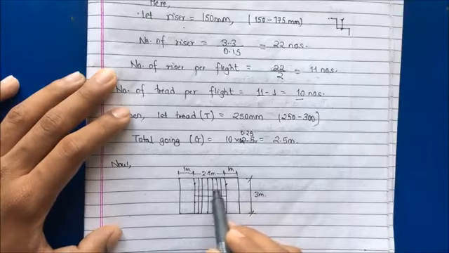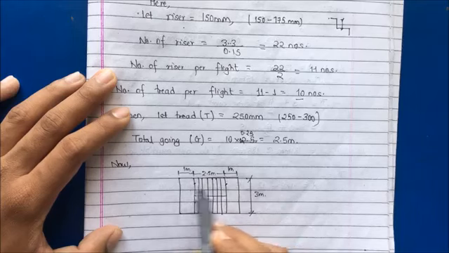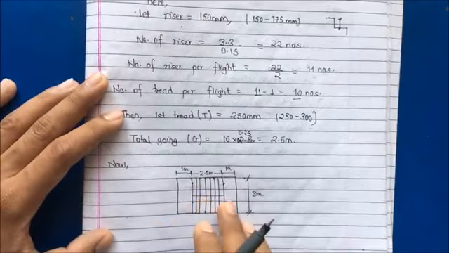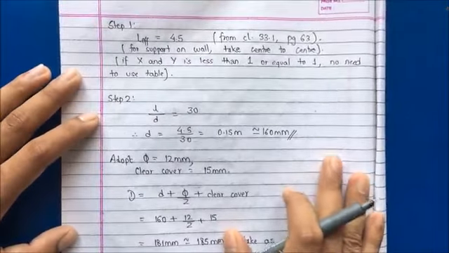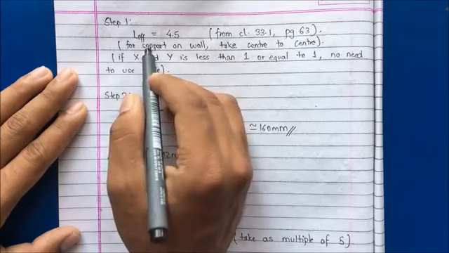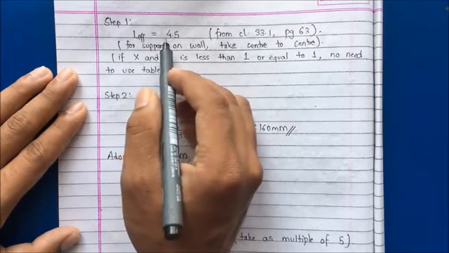and the total going is 2.5 meter, providing 1 meter of landing. Generally, for the residential building it is taken as 1 meter. Now we go to the main design procedure. Step 1, to calculate the effective length. L effective is equal to 4.5 meter.